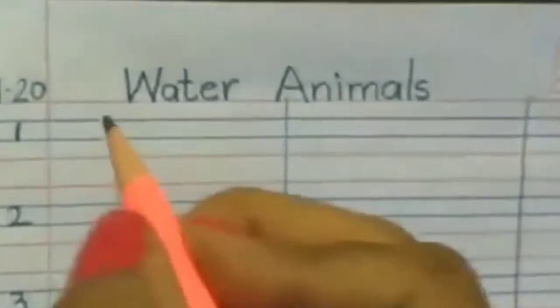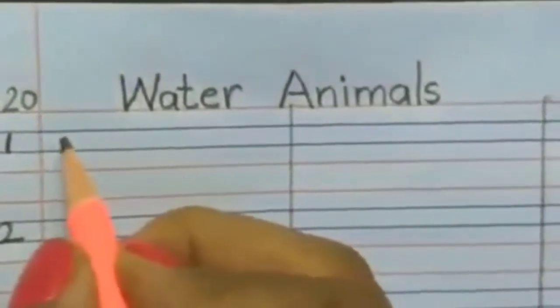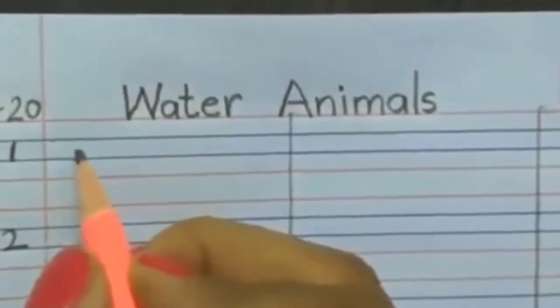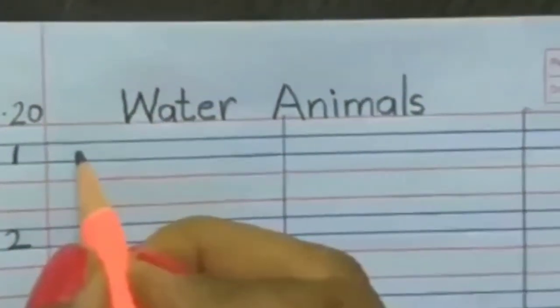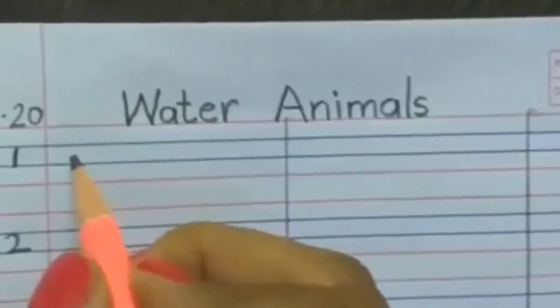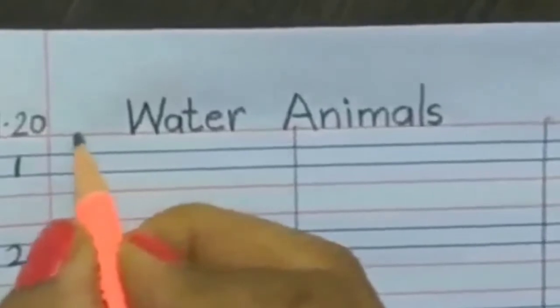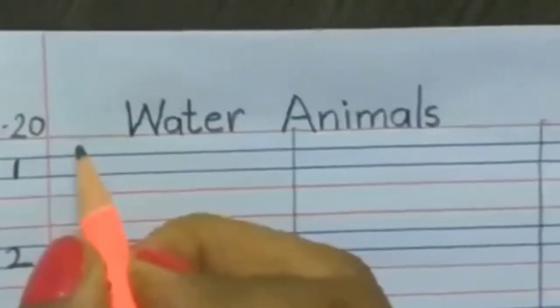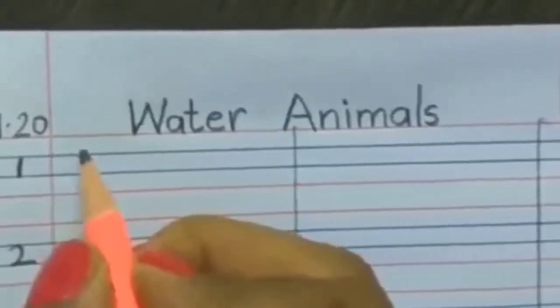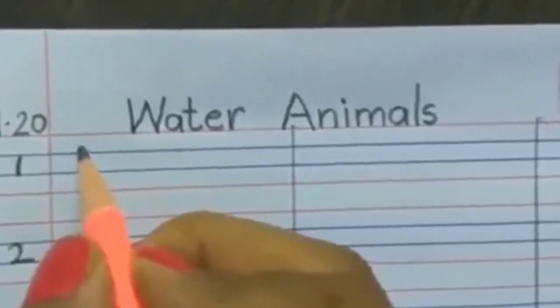Now, first, we will write which water animal? Shark. So, the first alphabet will be capital S, H, A, R, K. Shark.